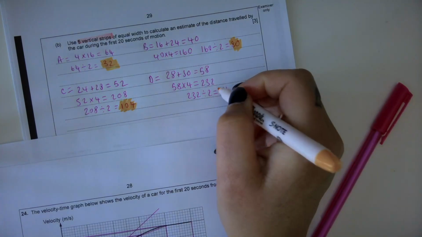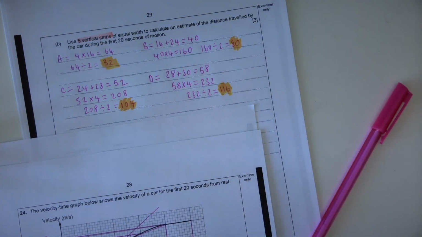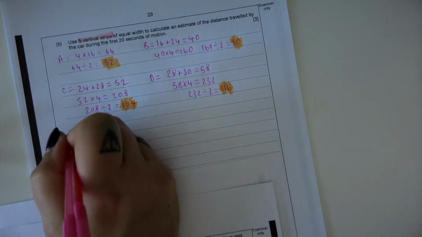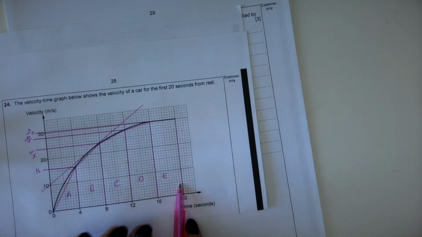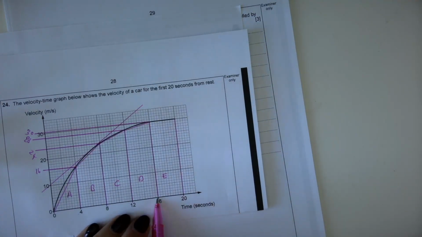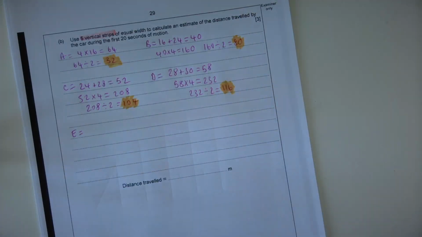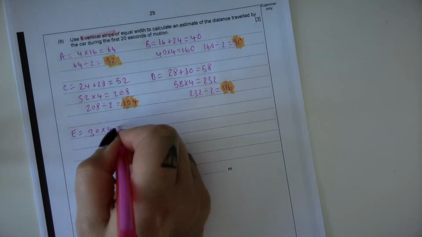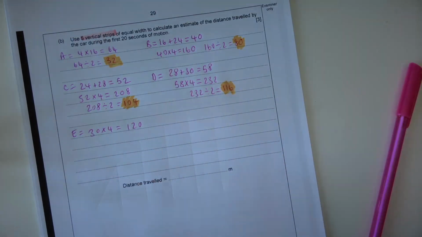So that is our fourth distance measurement. Okay, the last one is E. So E is a rectangle, so we've got a length of 30 and a width of 4. So we're going to do 30 multiplied by 4 is 120.